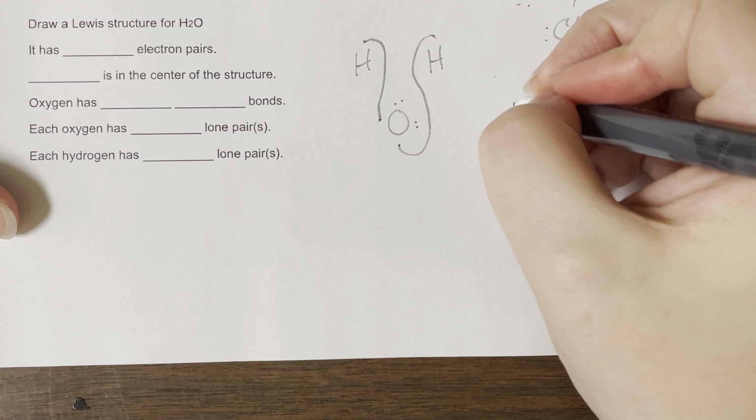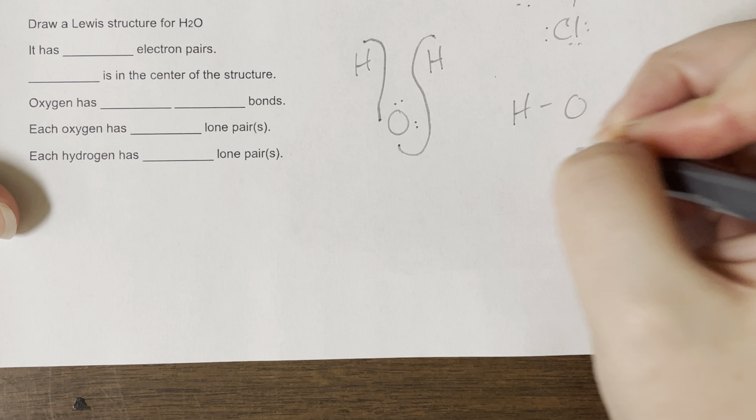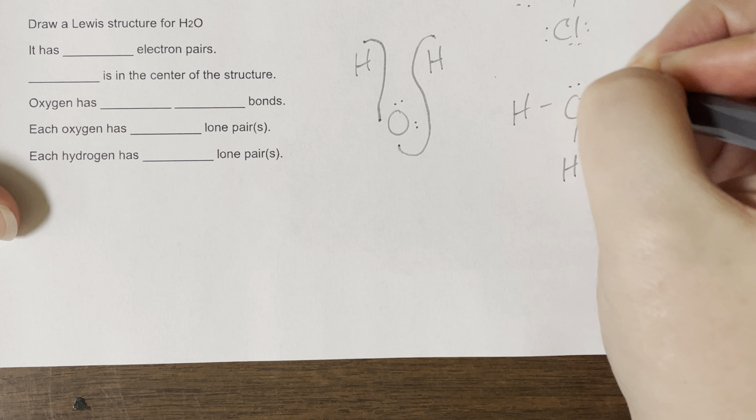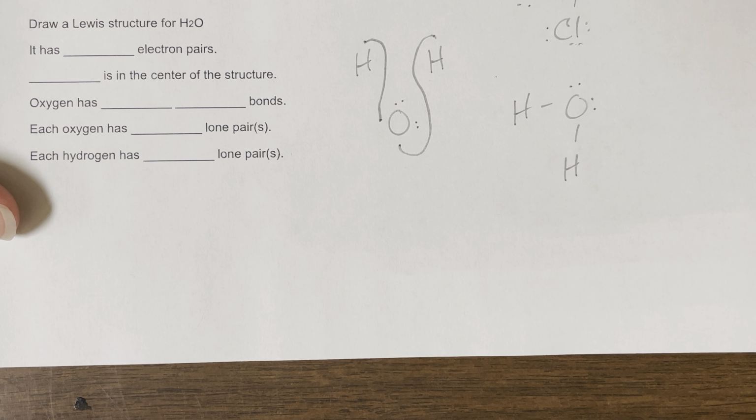So then I'm going to redraw this structure, and redistribute the lone pairs of electrons that were not involved in bonding. And oxygen had 2 lone pairs in the ugly structure, so it will get those 2 lone pairs back in the pretty one. Now I can start answering my questions.